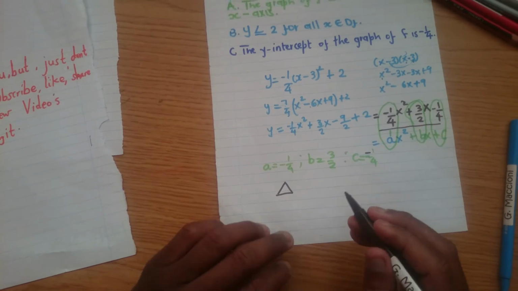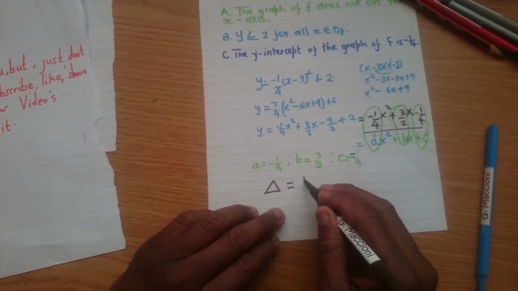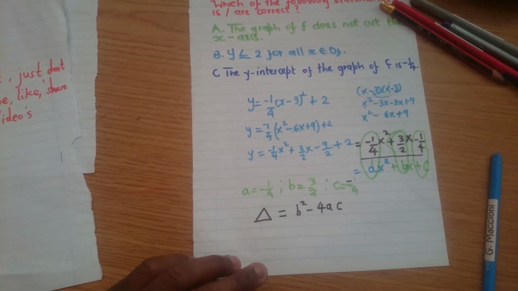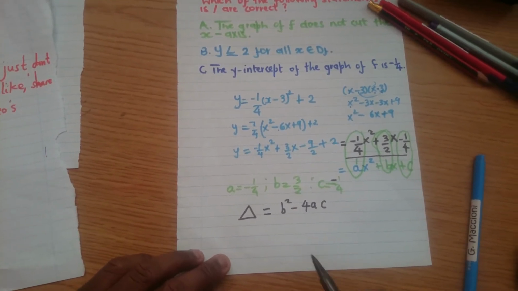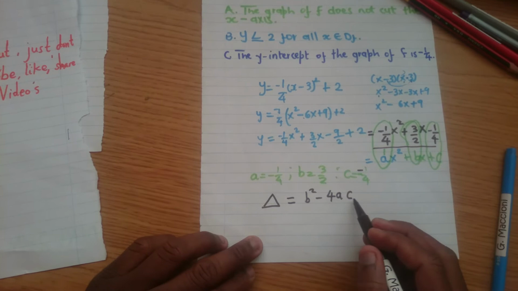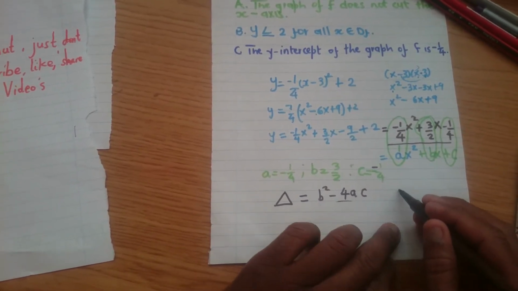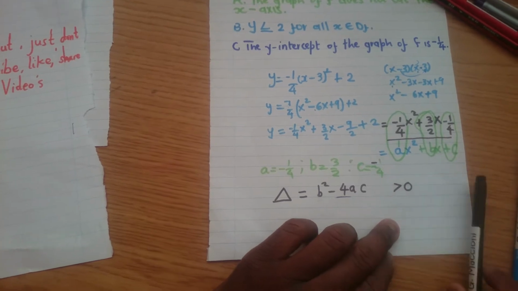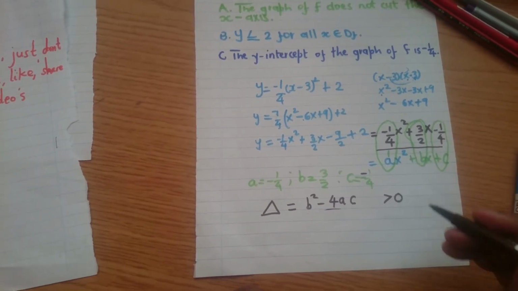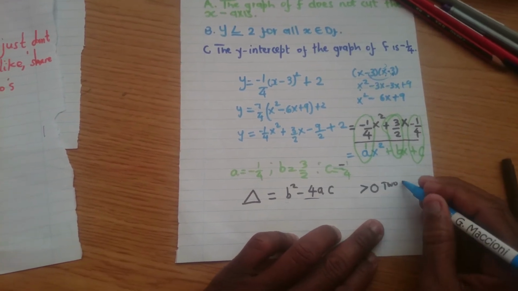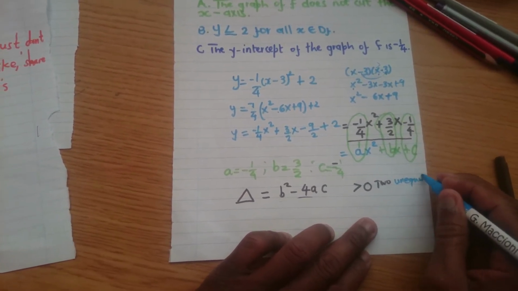You always say that's equal to b squared minus 4ac. So now we have to find b squared minus 4ac. If this one is greater than 0, then you have 2 unequal real roots.